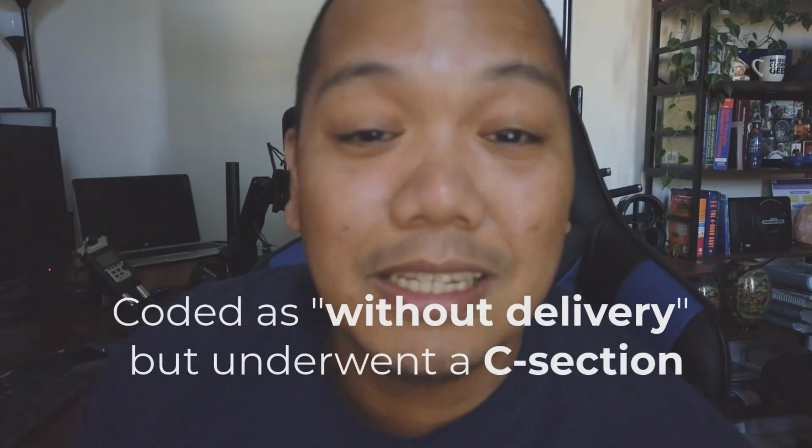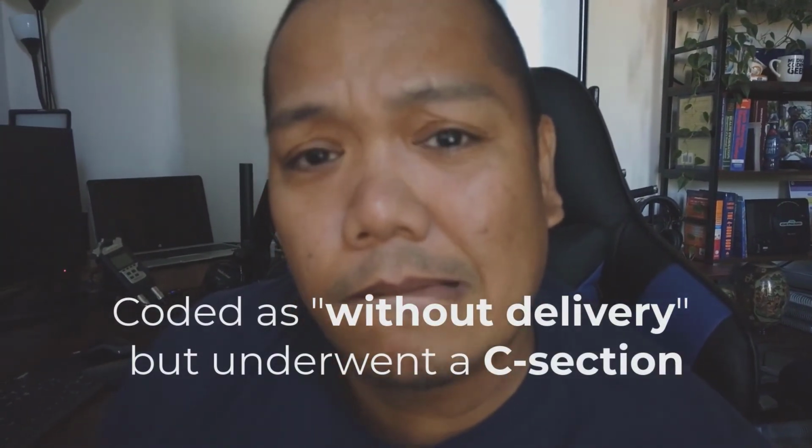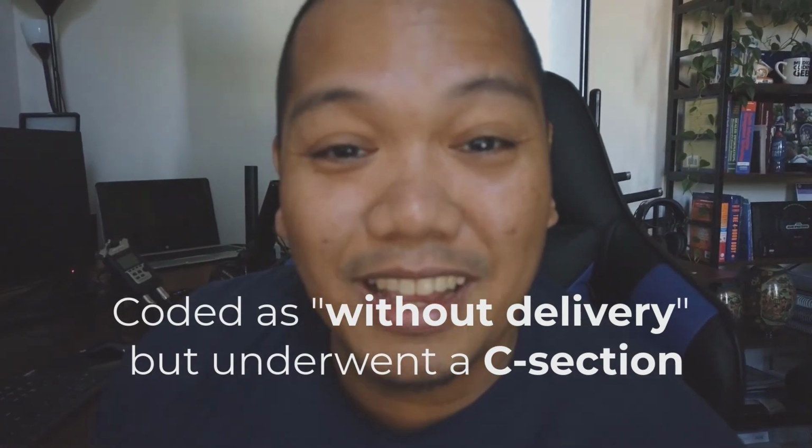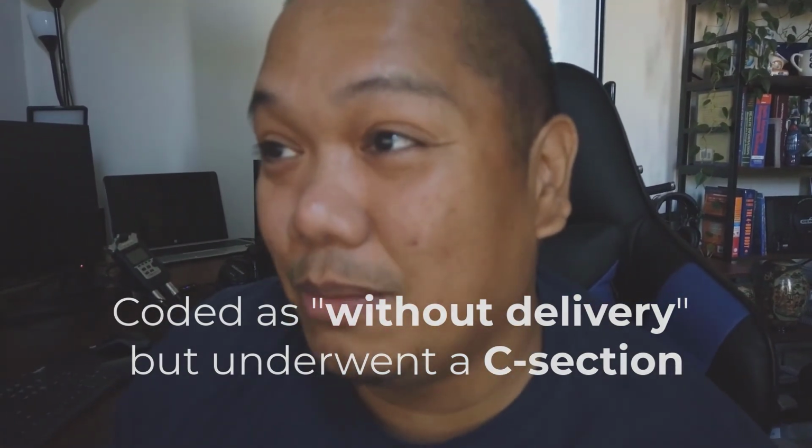So remember the description, preterm labor without delivery. You know why this thing sticks out like a sore thumb? The patient had a C-section. So that constitutes a delivery, right? So that automatically negates that code.